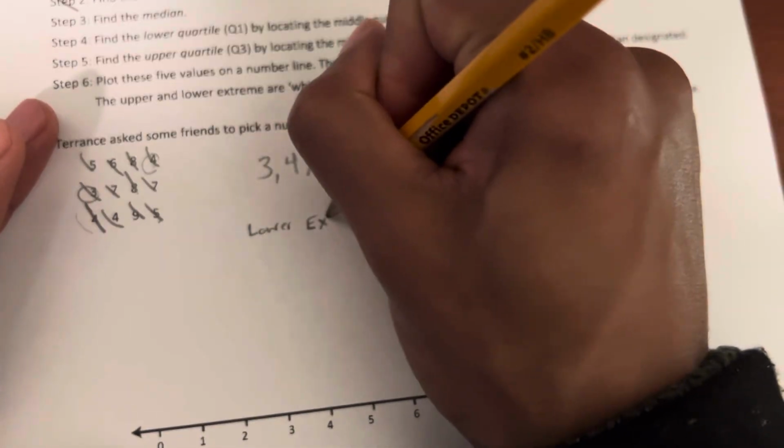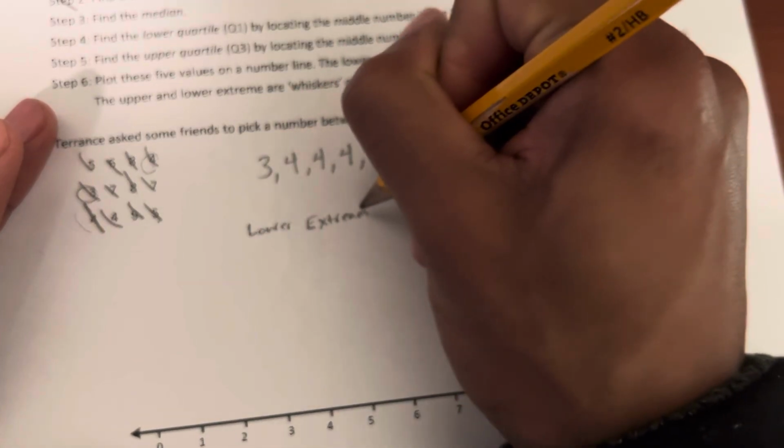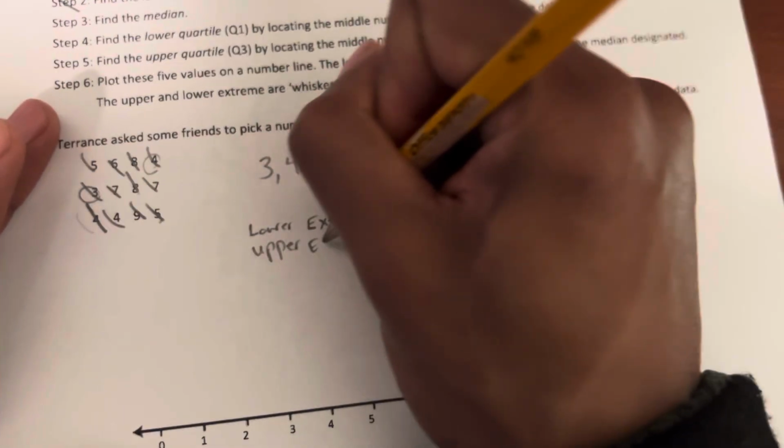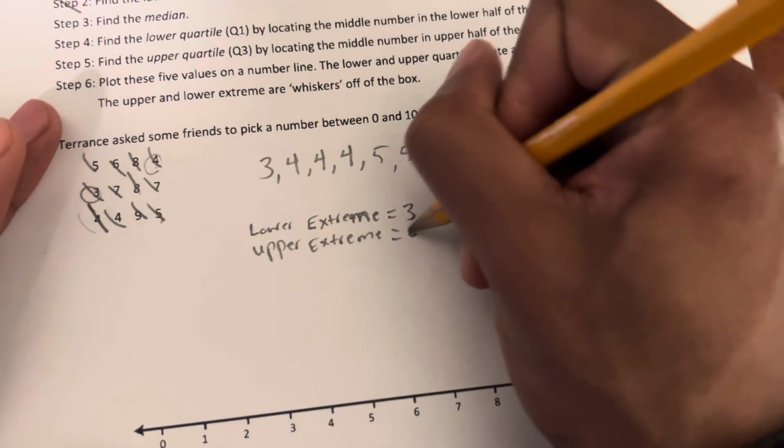Lower extreme is equal to 3. Upper extreme is going to be equal to 9.